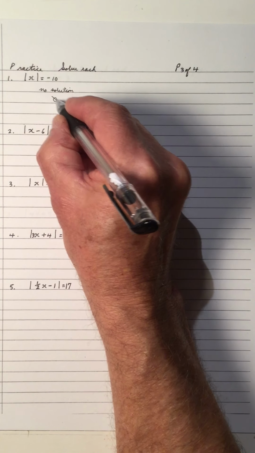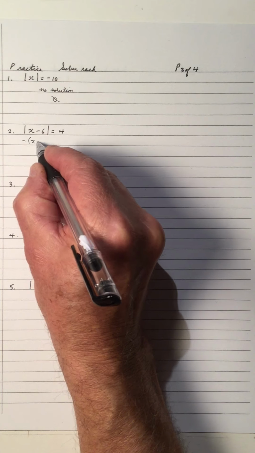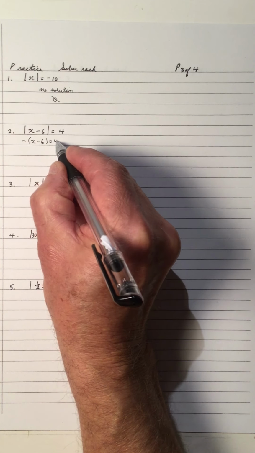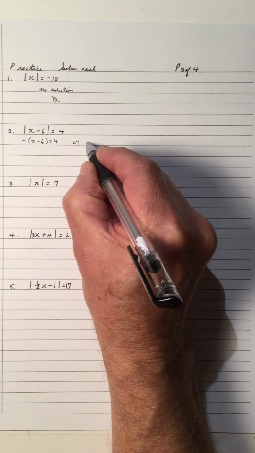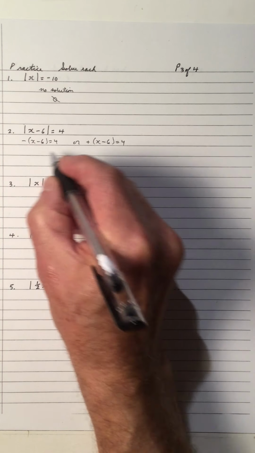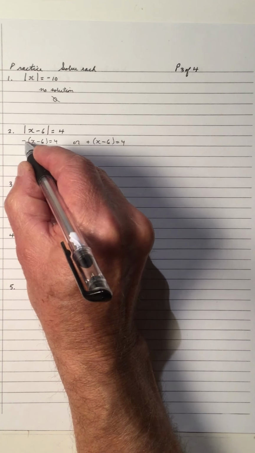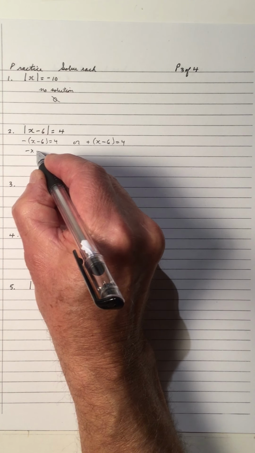No solution. Empty set. Number 2: the negative of x minus 6 equals 4, or the positive of x minus 6 equals 4. Negative 1 times x, negative 1 times 6, positive.